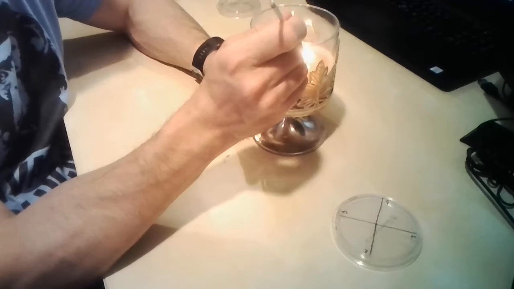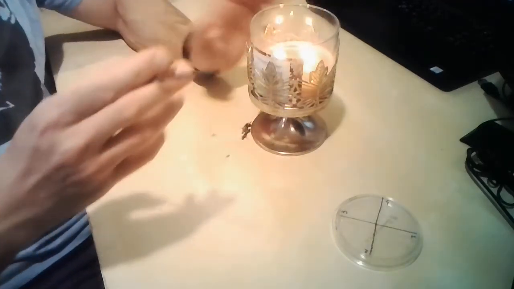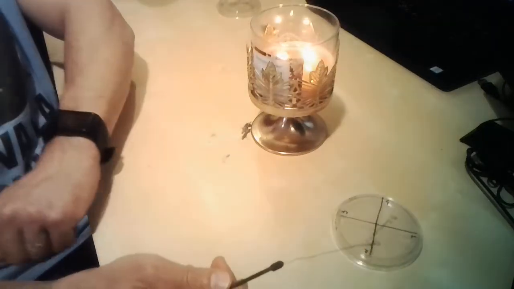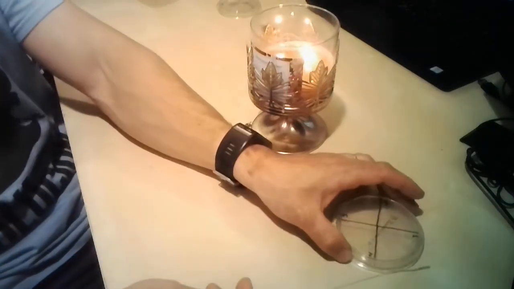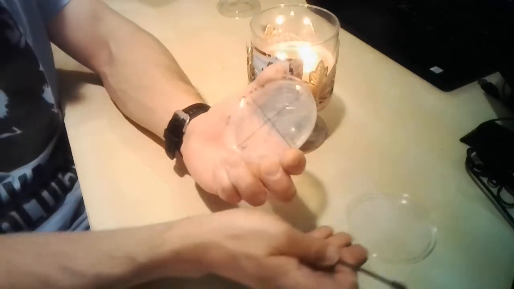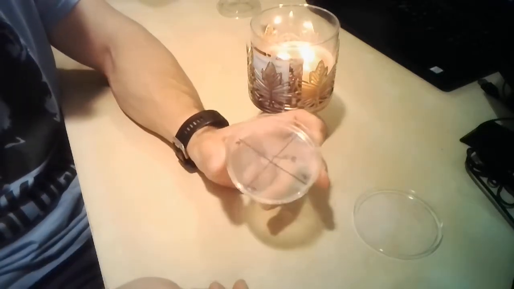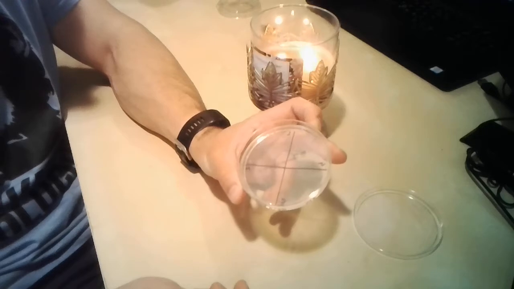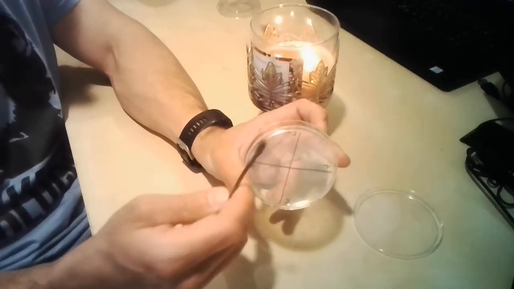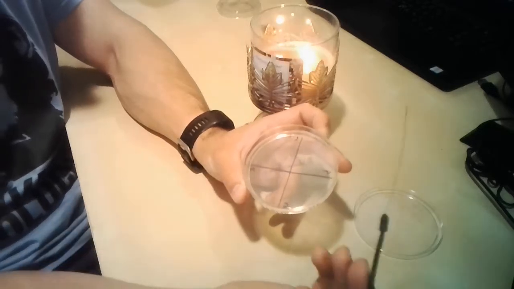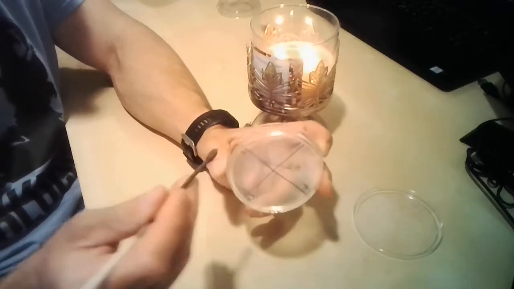Sorry, as it cools down, I want to make sure I transfer microorganisms from fomite 1 to fomite number 2, this one. So this is what I'm doing.